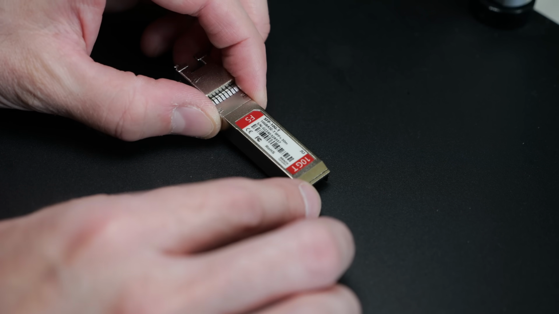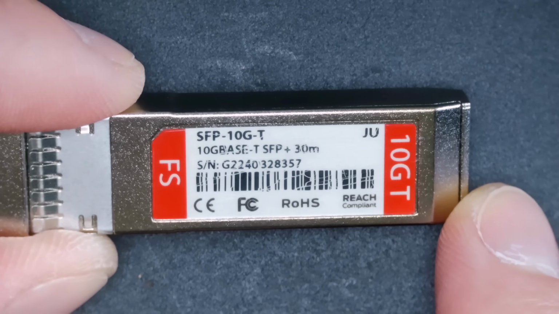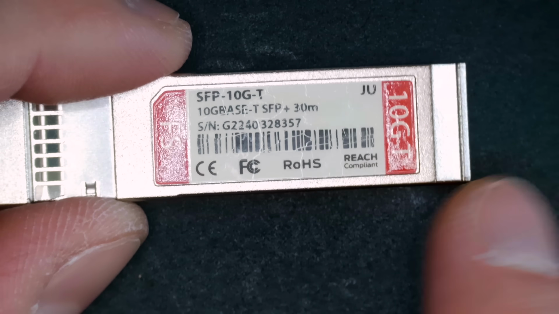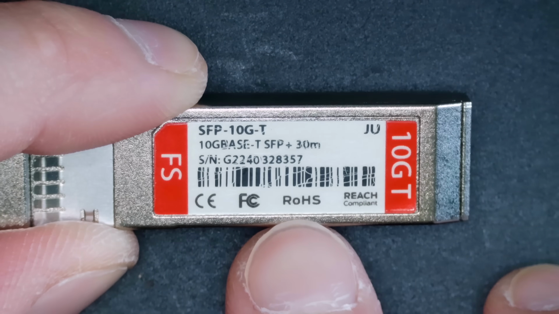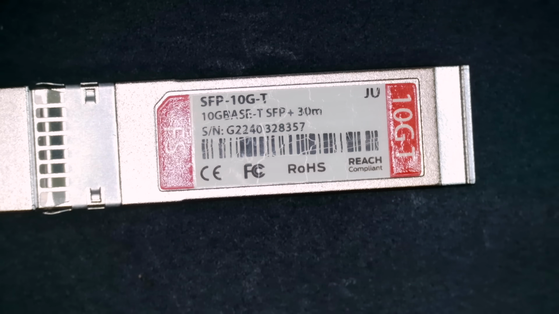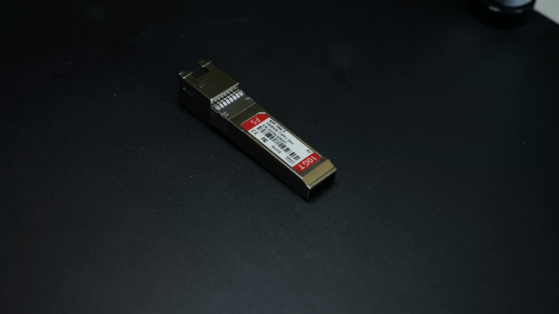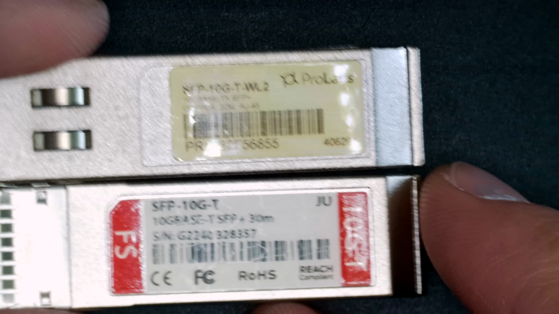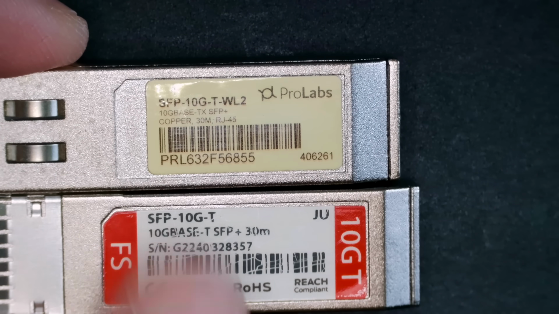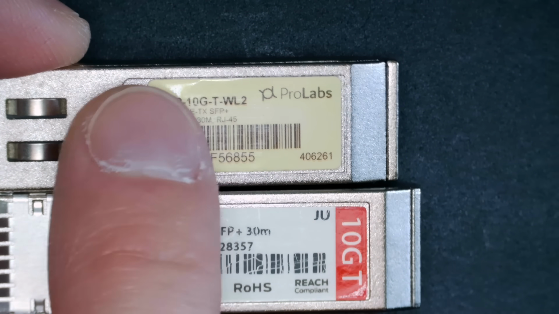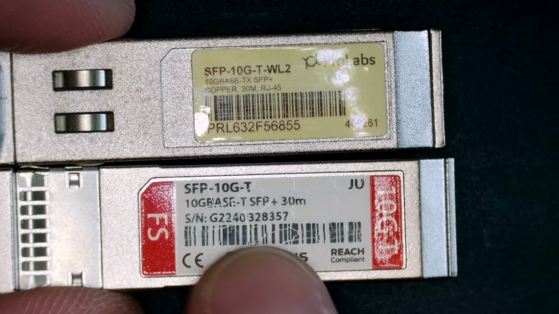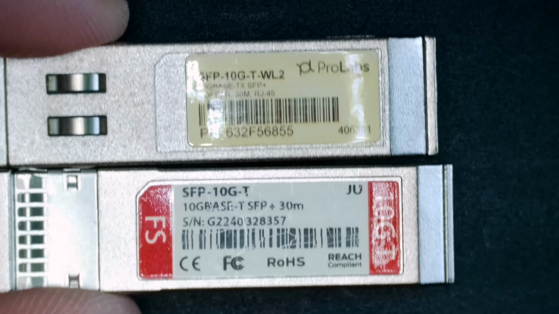The first thing that I'm noticing is it may not be super obvious on camera, but this label is actually a little bit yellowed. And I've got another transceiver here that's from a different manufacturer that I had also been using for a while. And look at how bad this one is. And I'd like to say this one actually got even hotter than this one. This one's from FS, this one's from ProLabs.